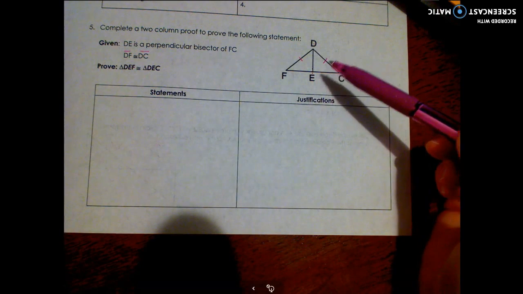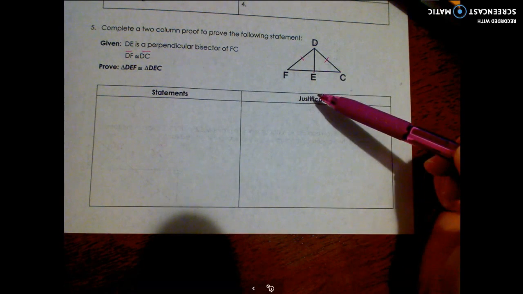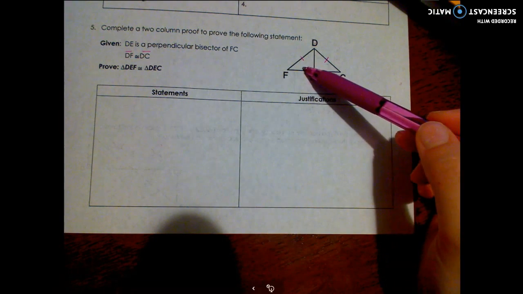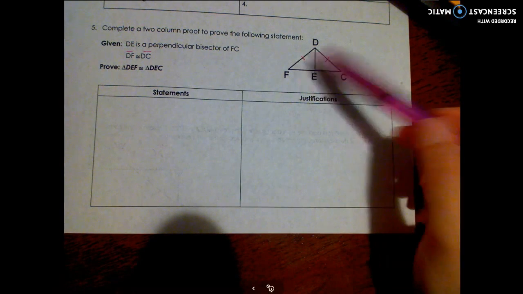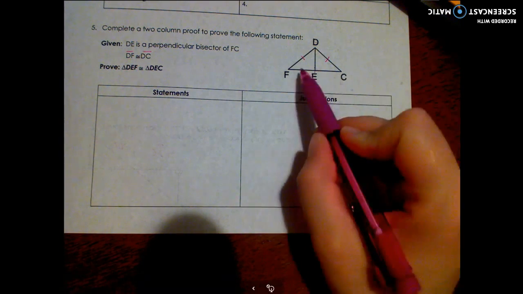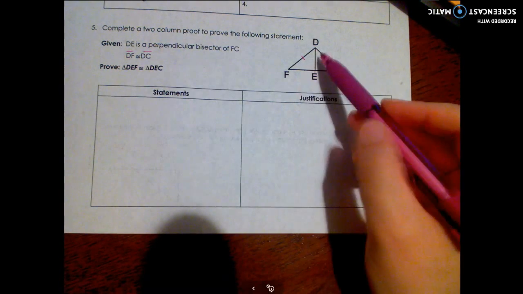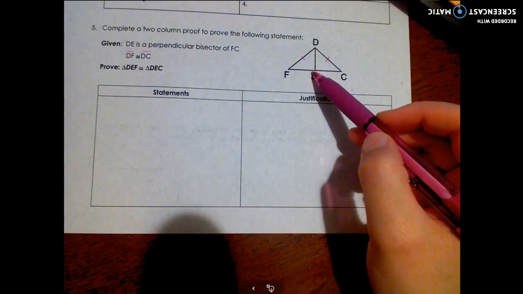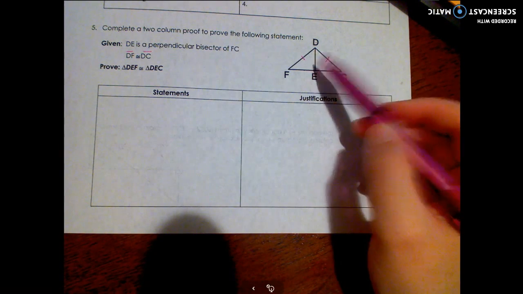So immediately I might see 90 degrees and think of hypotenuse leg. Well, there's a leg that's congruent, there's a hypotenuse, so you could use that route. What some people did is they saw that these two were congruent, and then they also know that they share this side, so they said side, side, side would work.